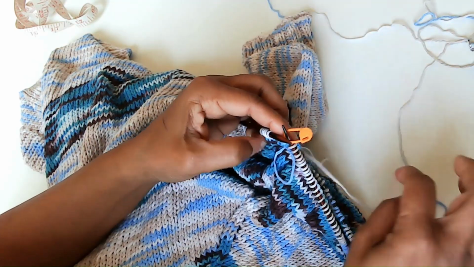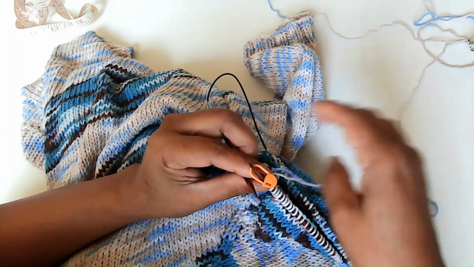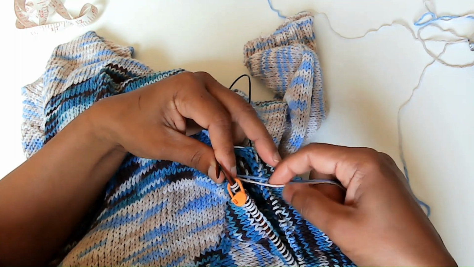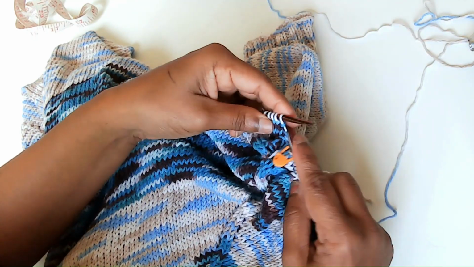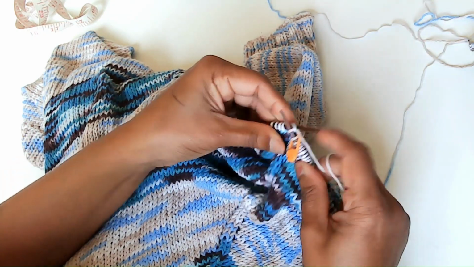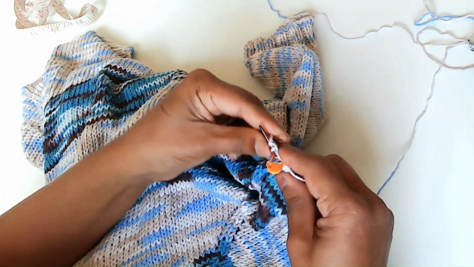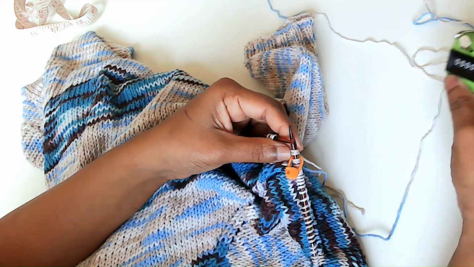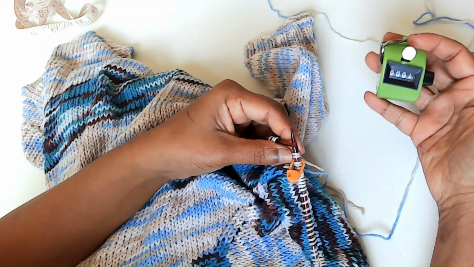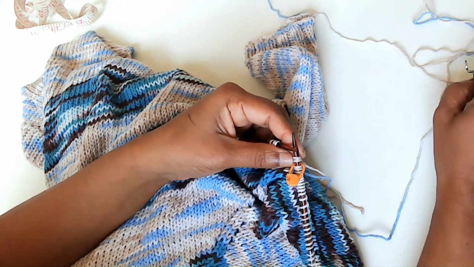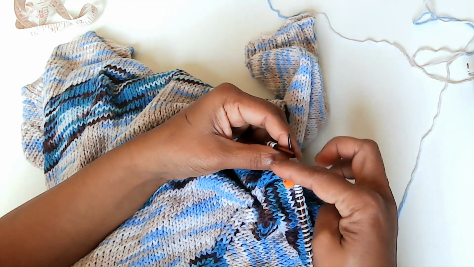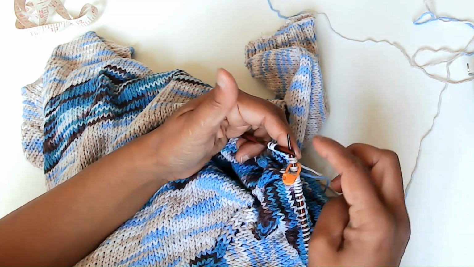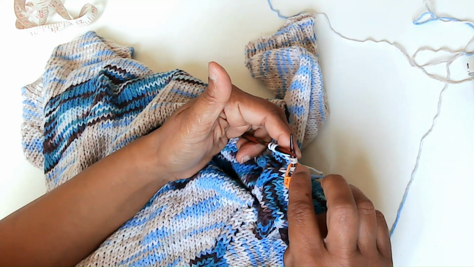I put my stitch marker here again, it's in the middle, and I'm going to stitch again like before, and I go round and round. Now I am starting my first row. I put my counter at 1, and again I do 2 rows, and on the third row I am going to reduce 1 again.